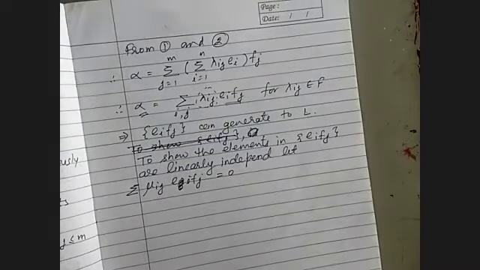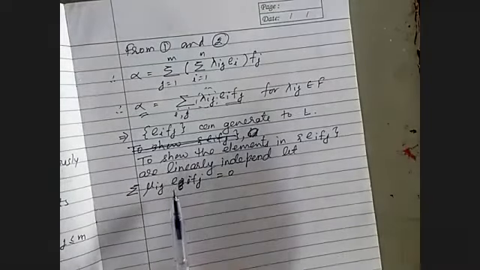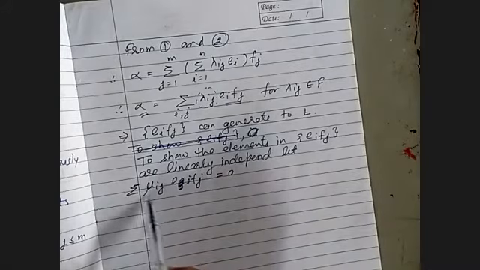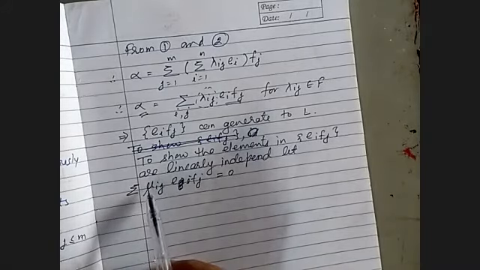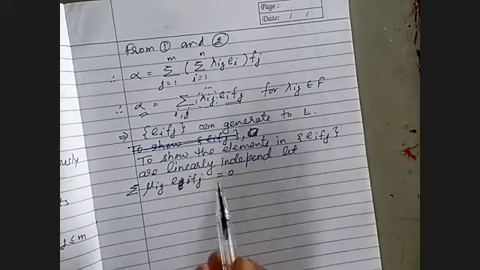If this is equal to 0, then I have to show that individually every mu ij will be 0.